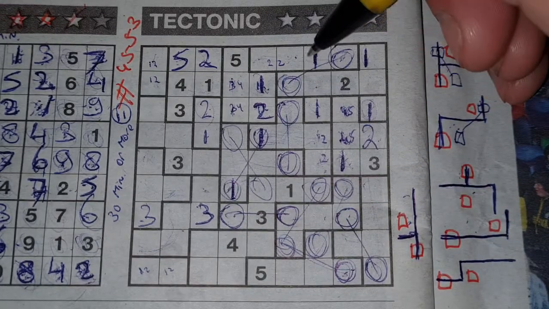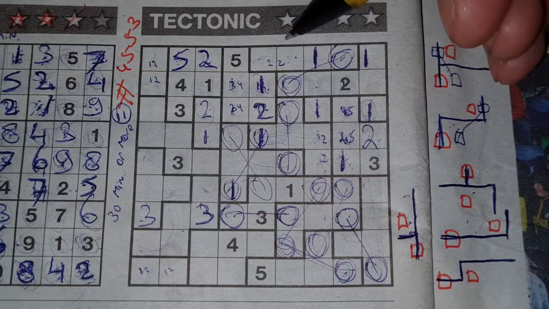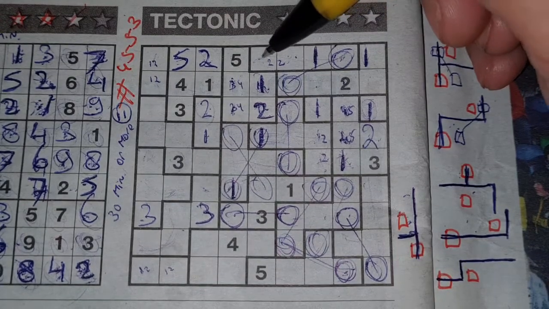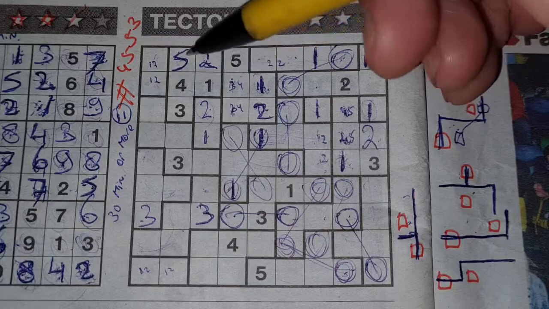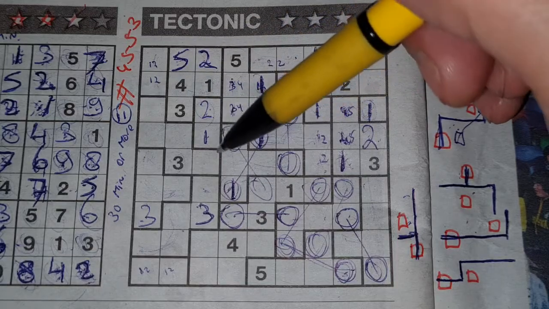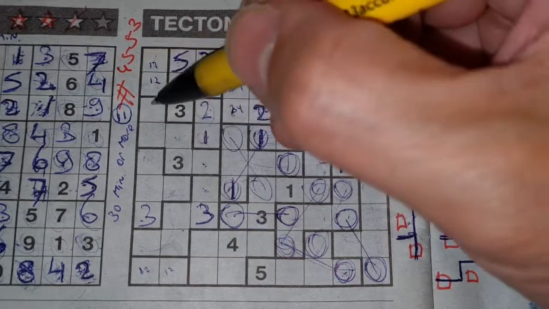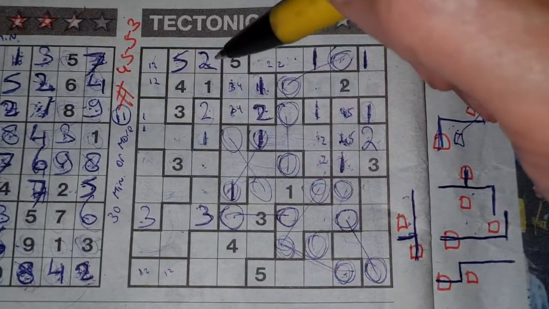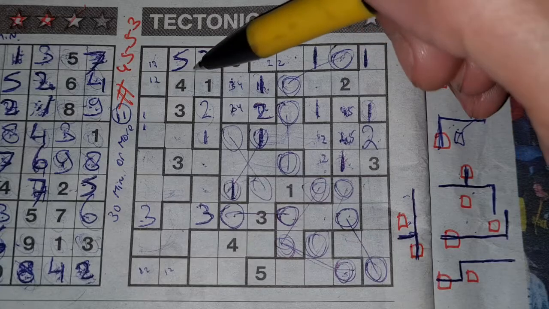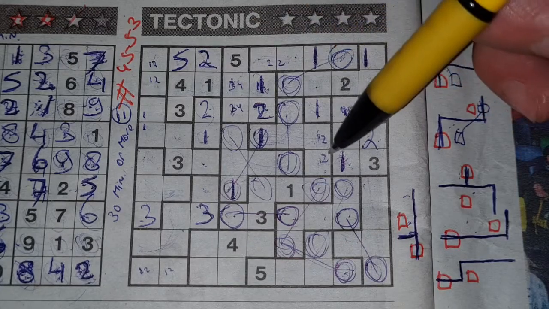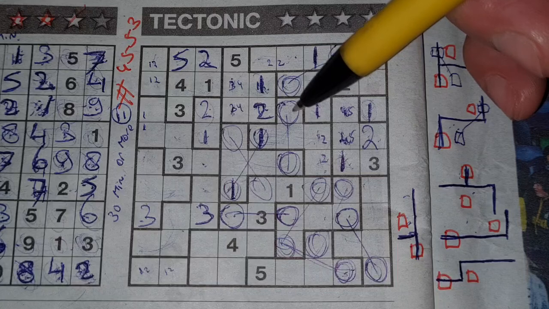Alright, I'm thinking. Well, these two boxes can be a 1. So the 1 could be here, could be there.